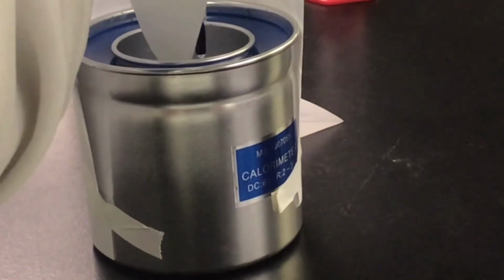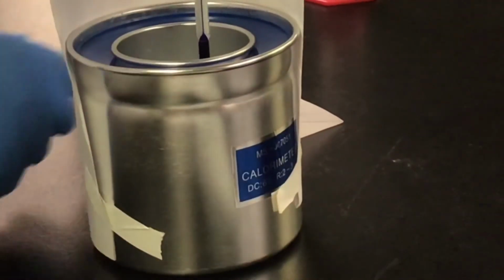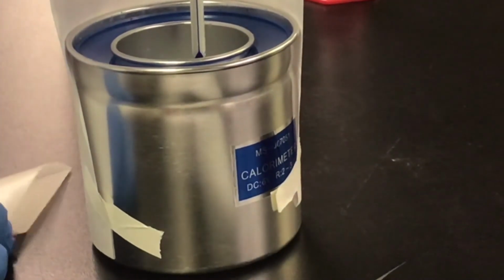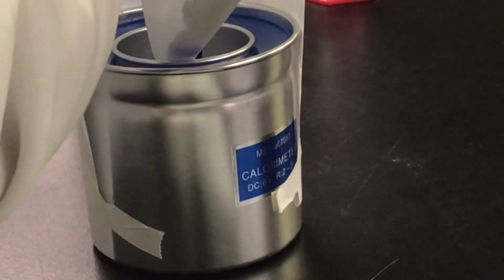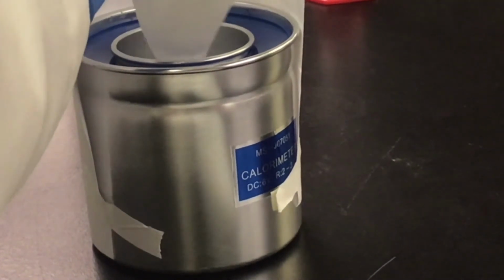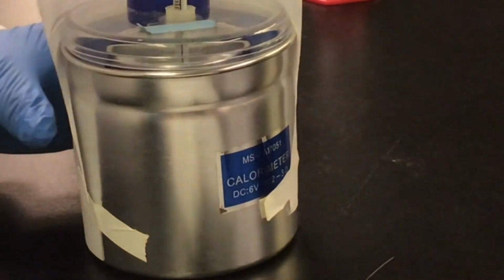Next, we will add both of the solids into the 40 milliliters of water in the calorimeter and record the temperature change. Again, you will be taking the temperature readings every 10 seconds until the temperature remains constant.